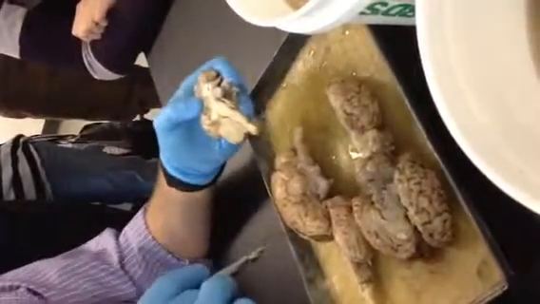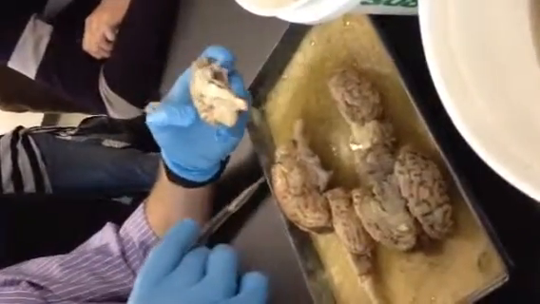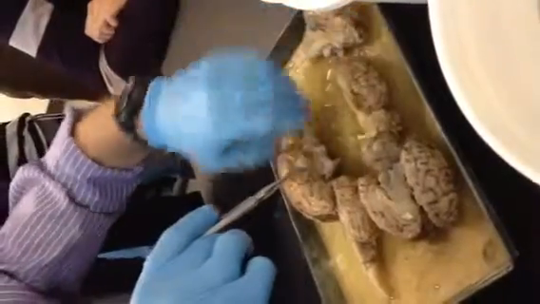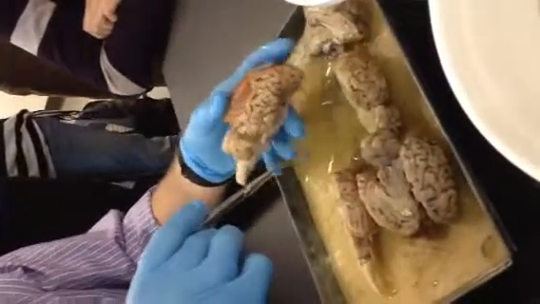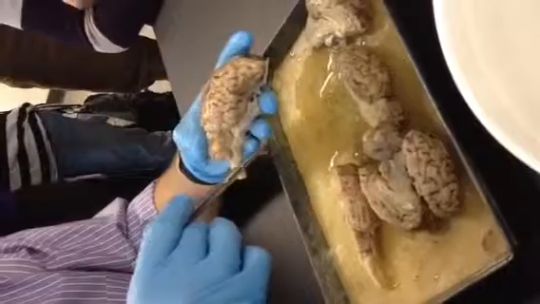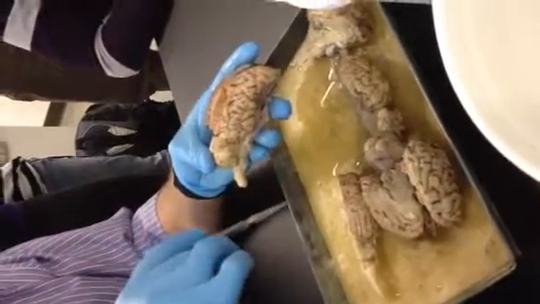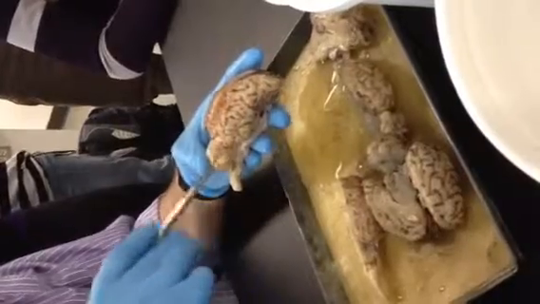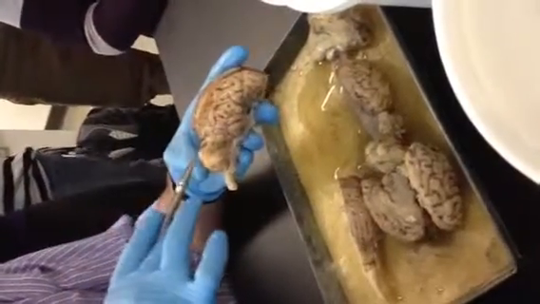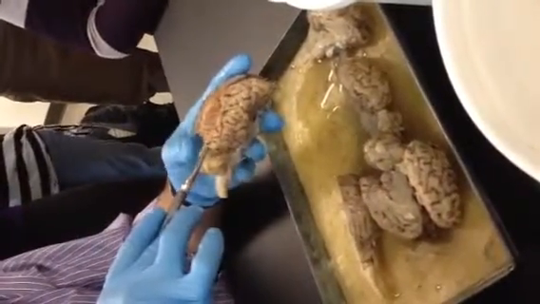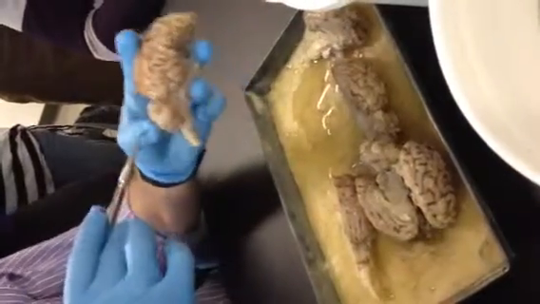Corpora quadrigemina. This is a little bit tougher one, and we'll open this up so you can kind of see, and I'll bring it around so everybody can see it. Corpora quadrigemina means four bodies. We talked about these a little bit. We maybe mentioned the colliculi, but they're at the back of the midbrain.